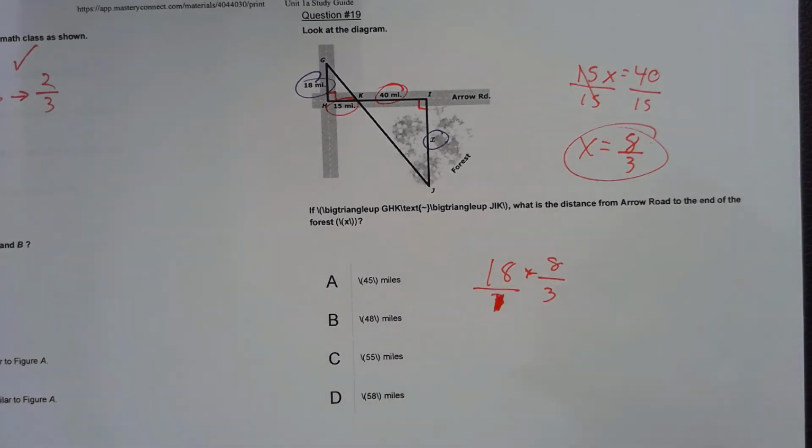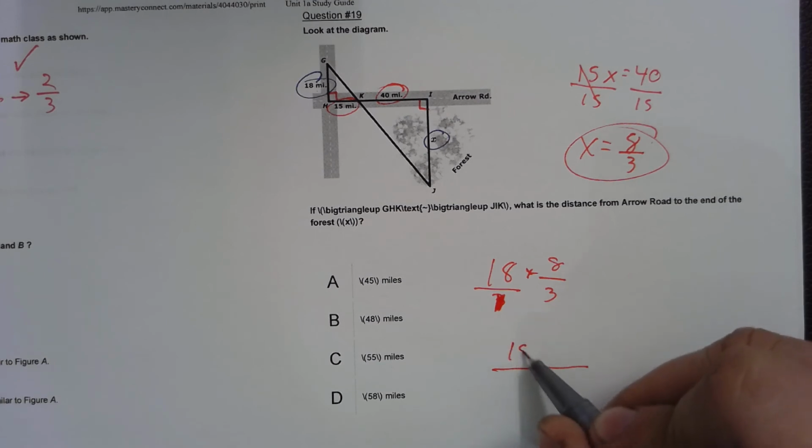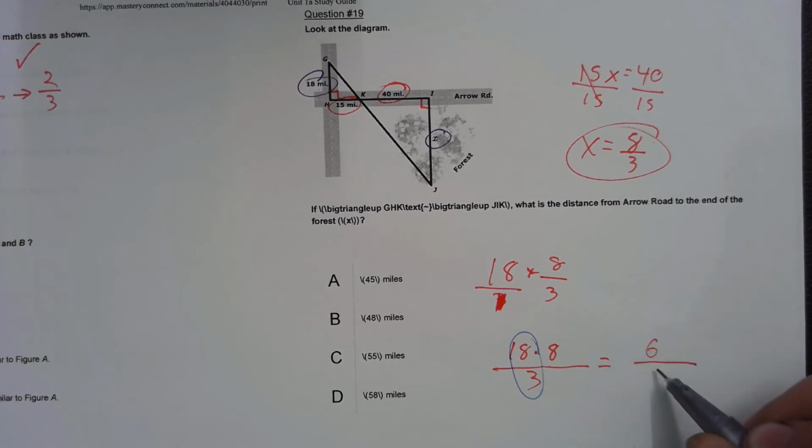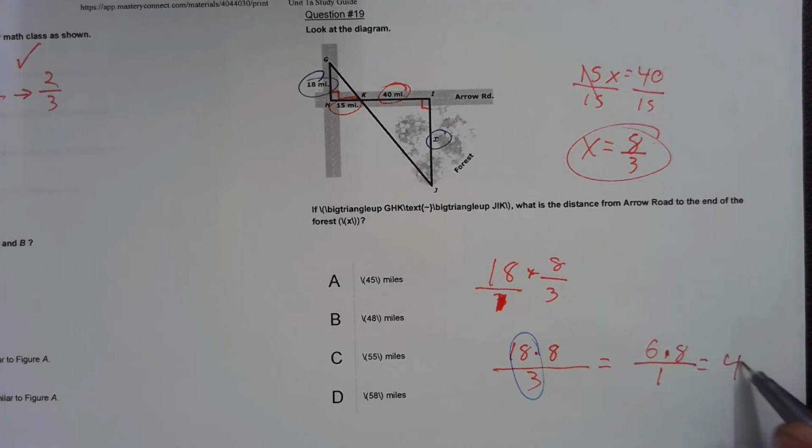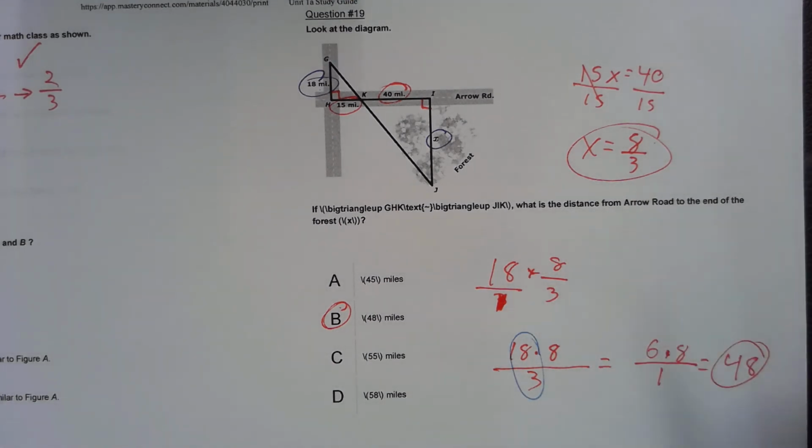I'm going to take a shortcut here, and I'm going to rewrite this. This is 18 times 8 over 3. And I can simplify this a little bit, because 18 divided by 3 would give me 6, and 3 simplifies to 1. So 8 times 6, that's going to give me 48. And I should point out, you could also just use a calculator for this. You could have done 8/3 times 18 using a calculator, and that would have worked just as well.